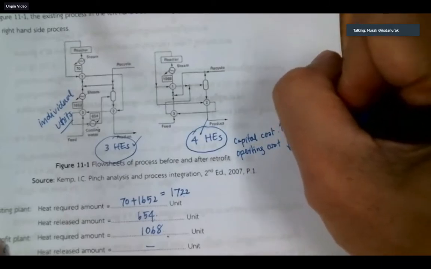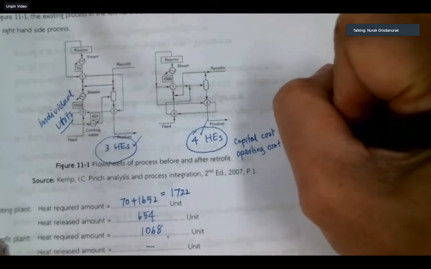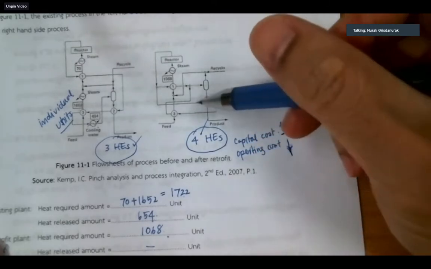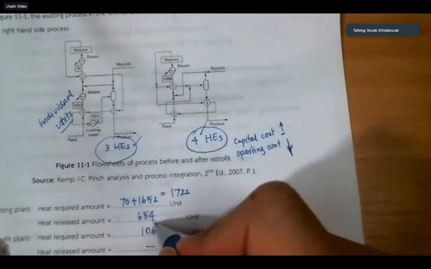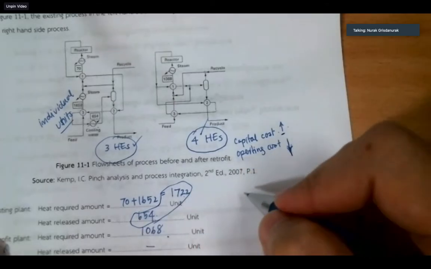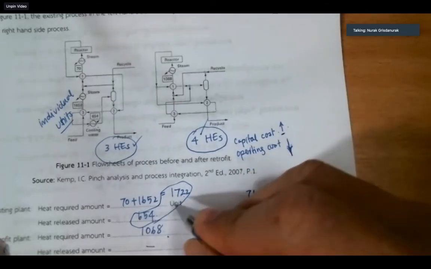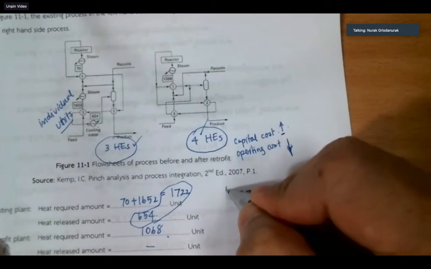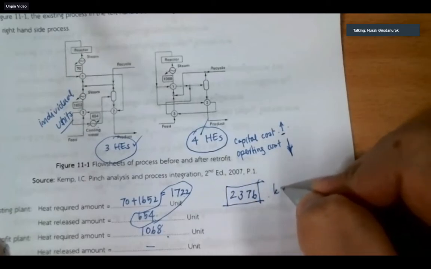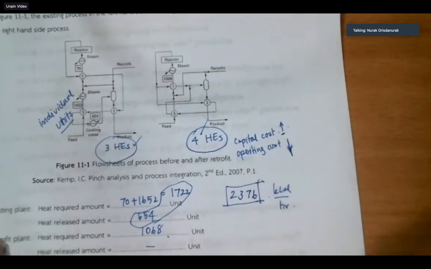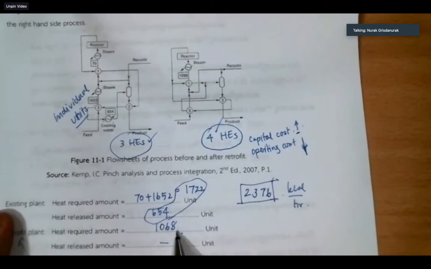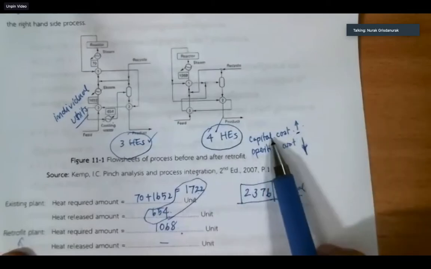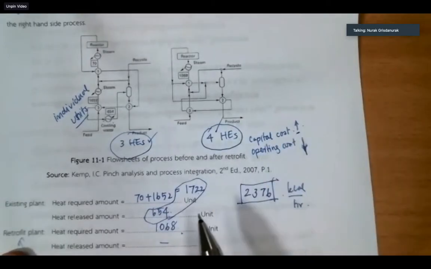High in terms of capital cost, but very low in terms of operating cost because you don't need to buy much energy. How much do you need to buy? The total of this, you need to buy 6, 7, 3, 2. This is the amount that you need to buy, in calories per hour. For the existing one, you need to buy this amount of energy. But after the retrofit, even though capital cost is getting higher, the operating cost is half of it.